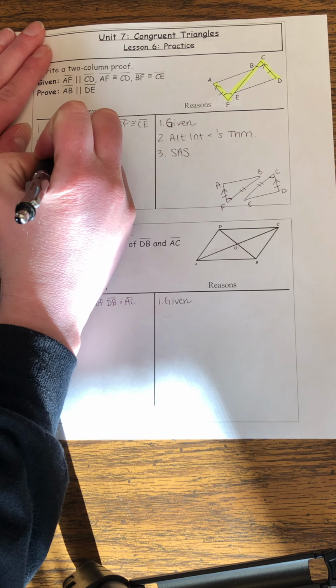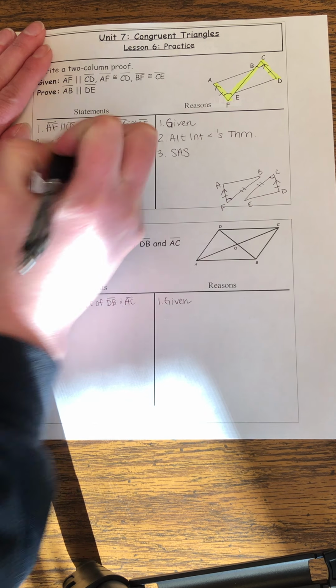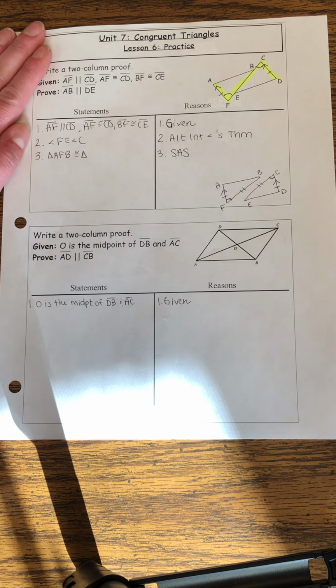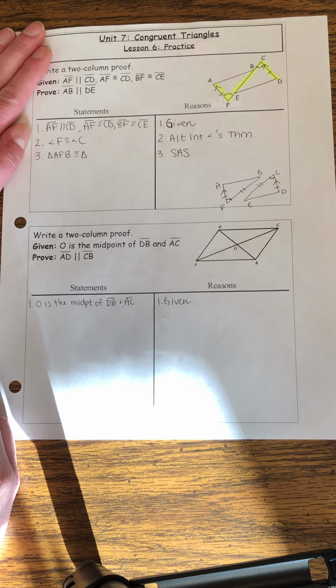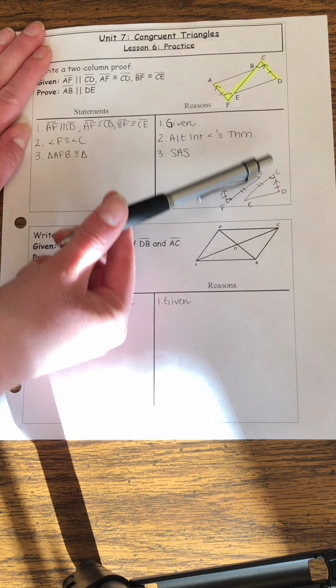So I'm going to name that triangle AFB. So I went along the segment with 1 tick mark on it to the angle I have marked up, and then the vertex or along the side here with 2 tick marks. So A, F, B. So when I name the second triangle, I want to do that same order. So I would go D, C, E.